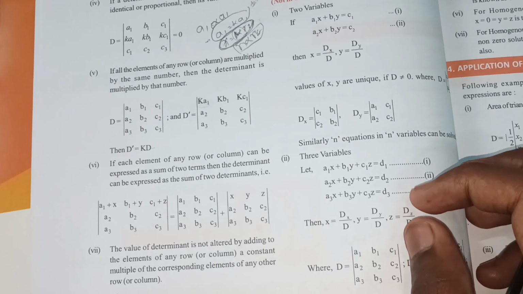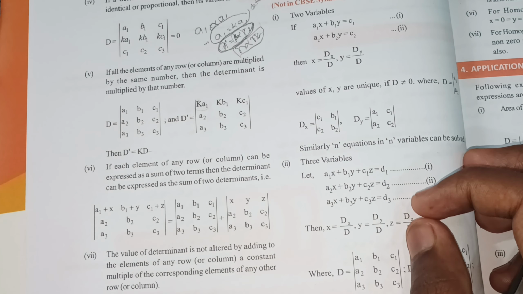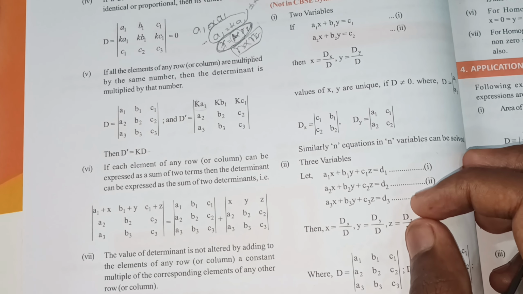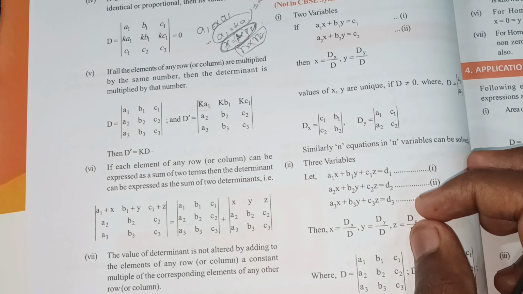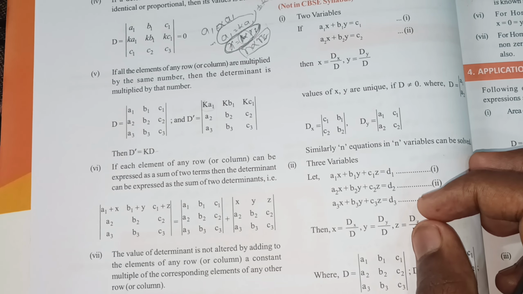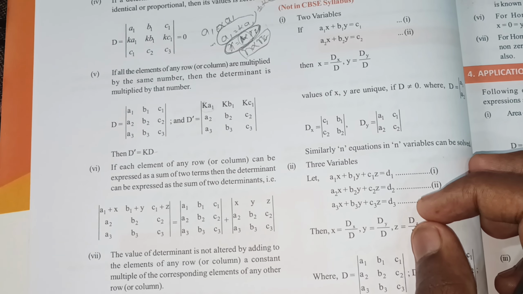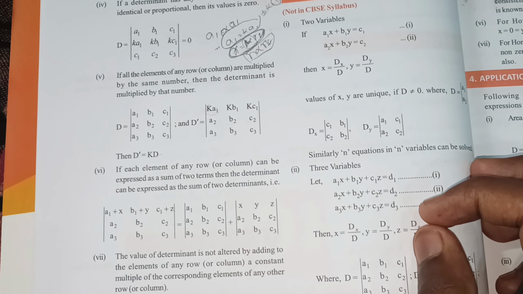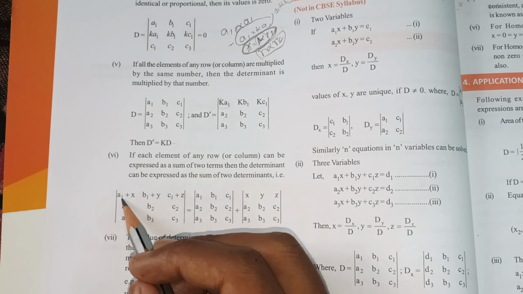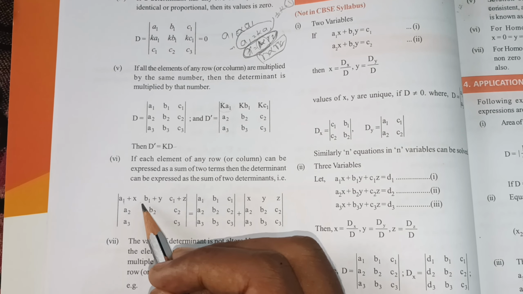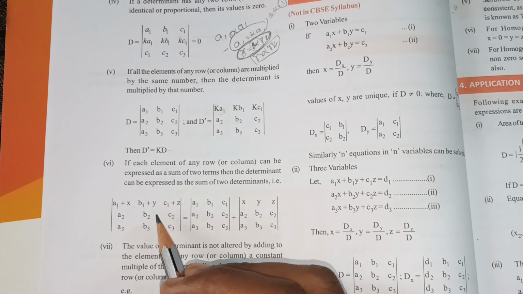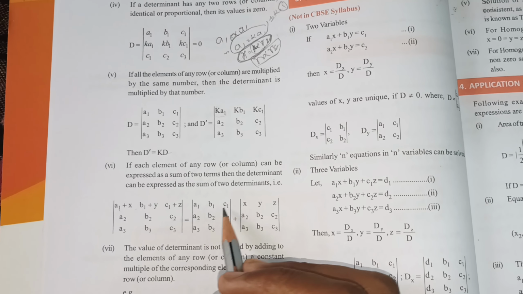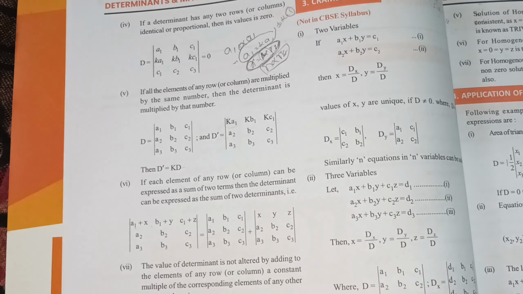Next, if each element of any row or column can be expressed as the sum of two terms, then the determinant can be expressed as the sum of two determinants. That is a1 plus x, b1 plus y, c1 plus z. So here, you can easily add it.